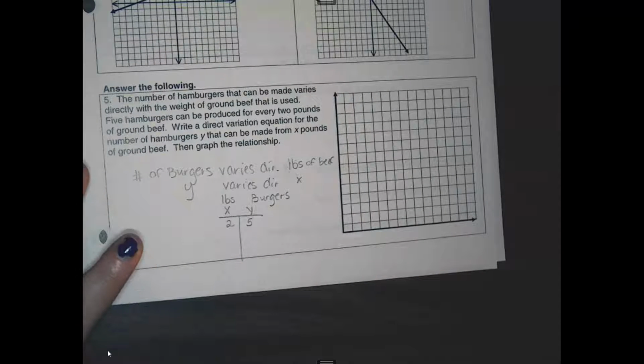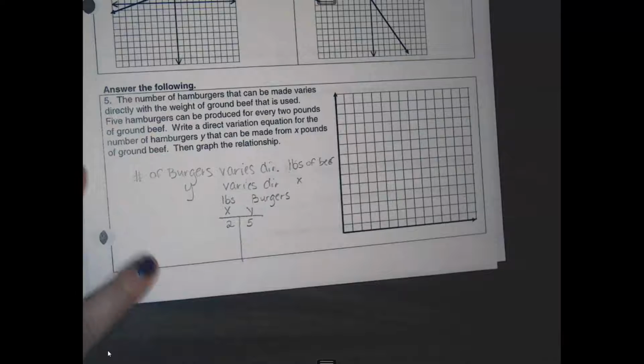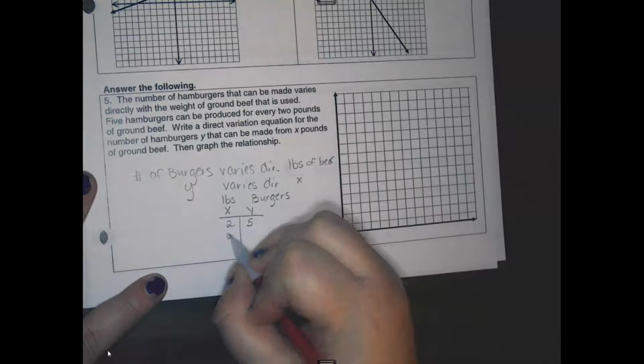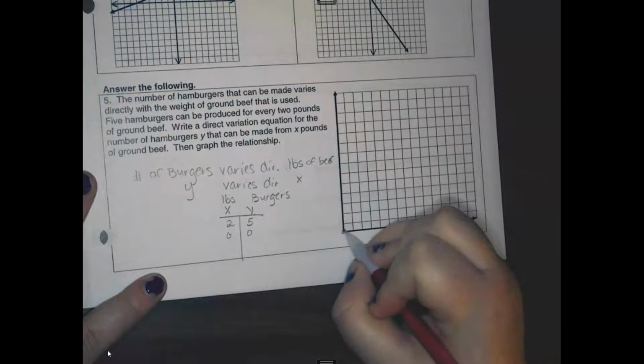Okay? So we know it's a direct variation. So I know that I'm going to have (0, 0). So I'm going to put a dot at (0, 0).